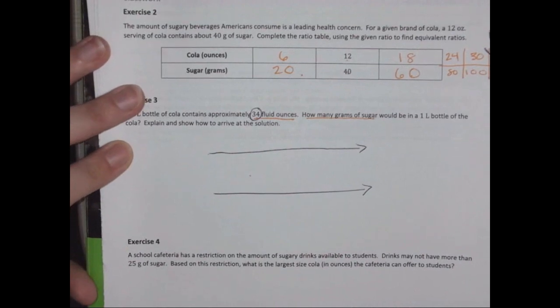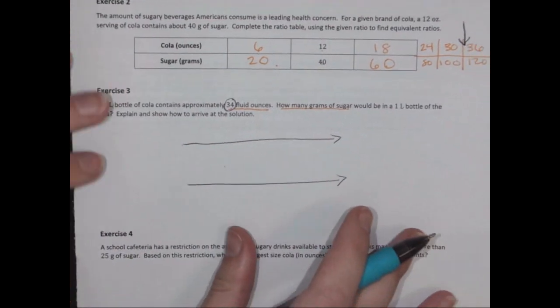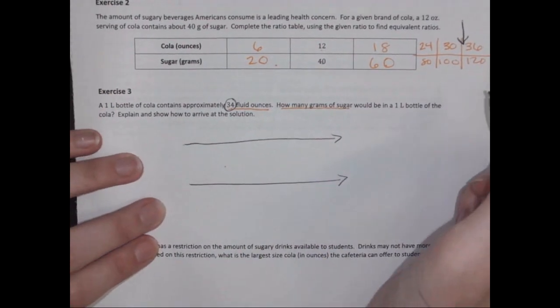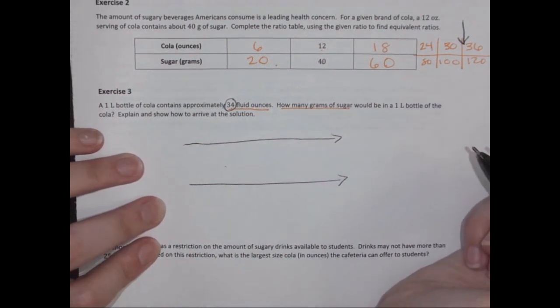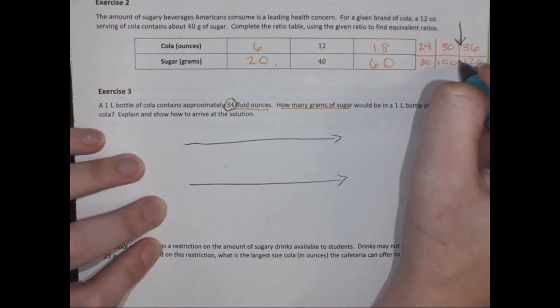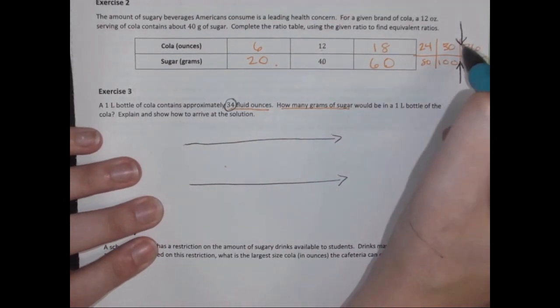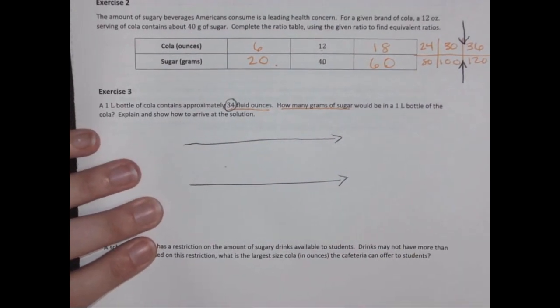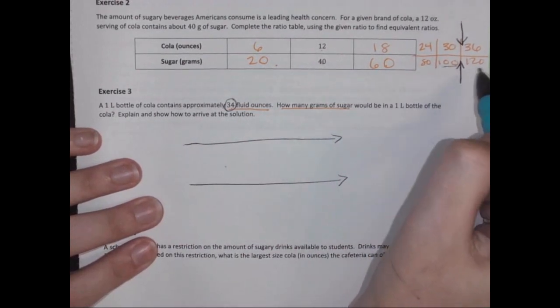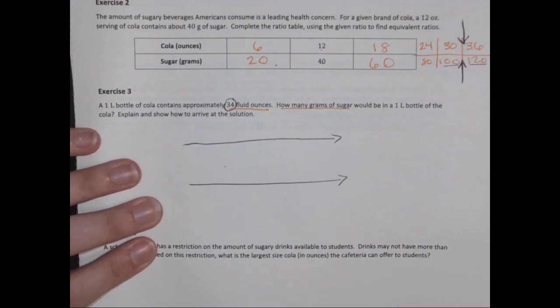So the number of grams of sugar in 34 ounces of cola is somewhere between here, right? Because they have to be directly across from each other to be an equivalent ratio. So between 100 and 120 grams, we'll find our answer, right?